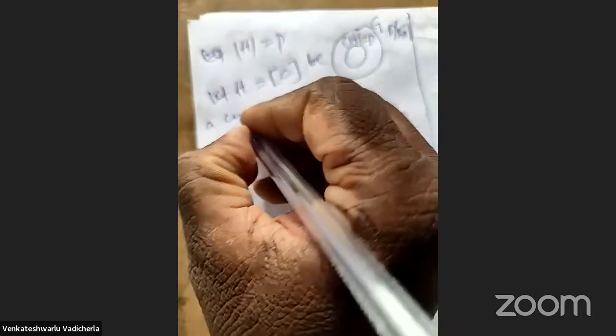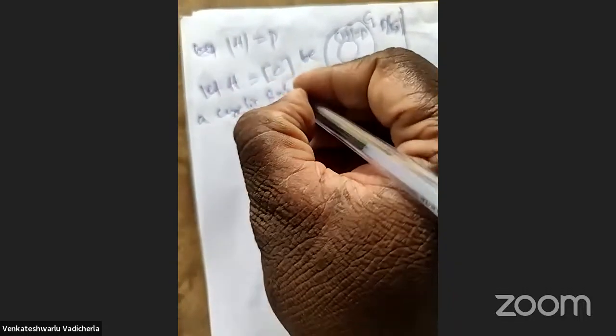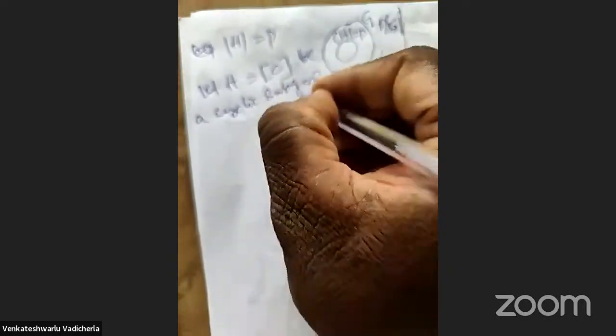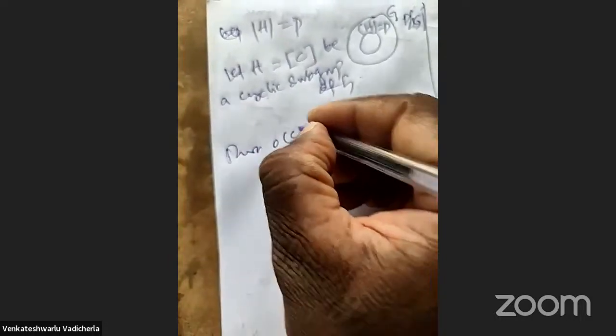So H is a cyclic subgroup of G. Then the order of the element C is equal to the group order, which is P.